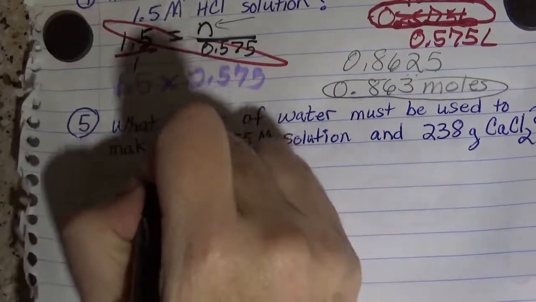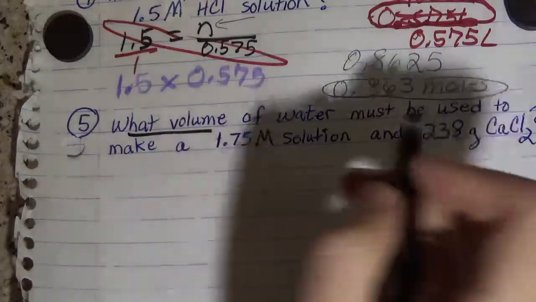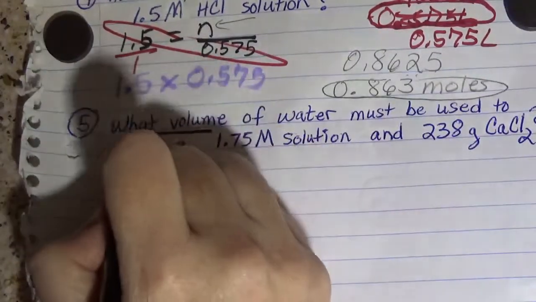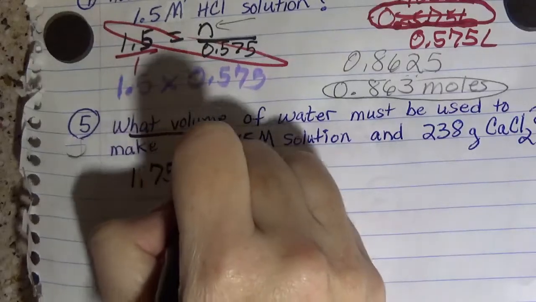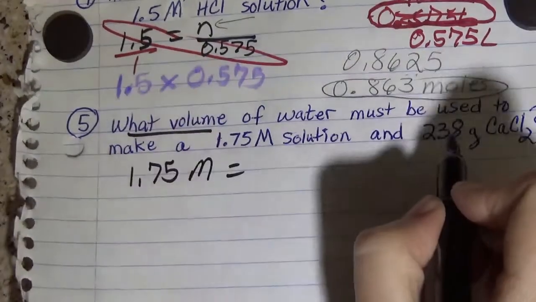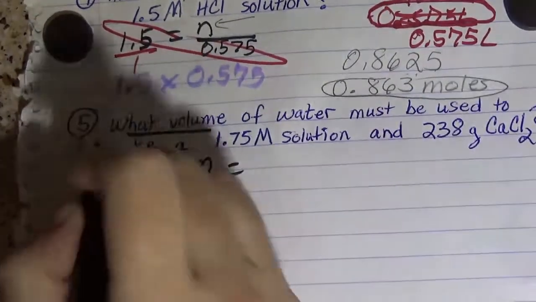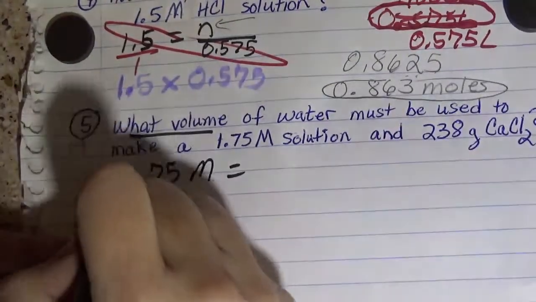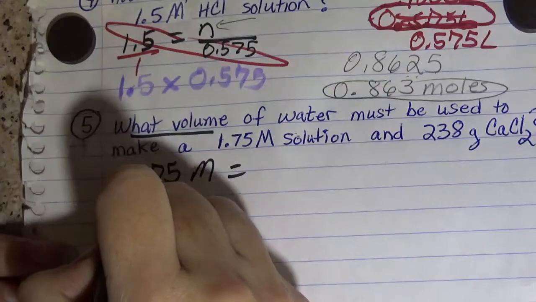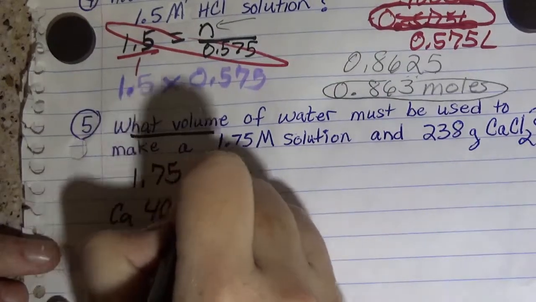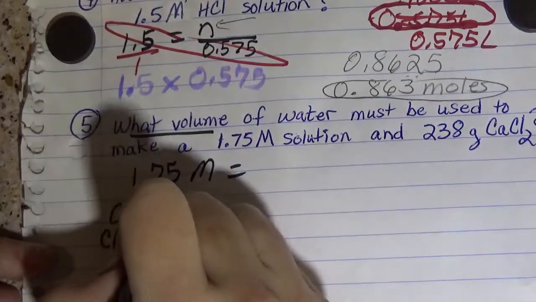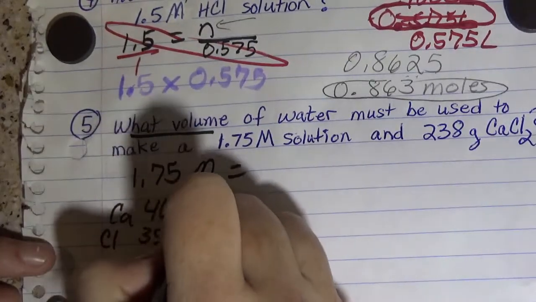This time we're finding the volume. What volume of water must be used to make a 1.75 molar solution? We have grams again, 238 grams of CaCl2. Ca is 40.078 on the periodic table. Cl is 35.453.